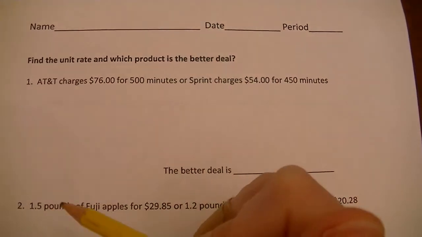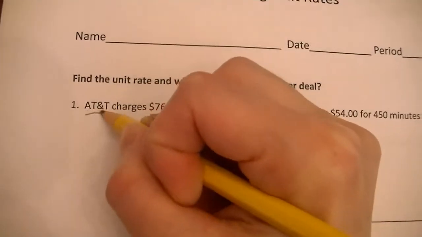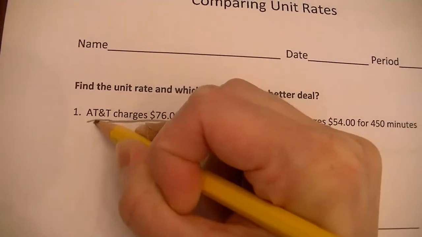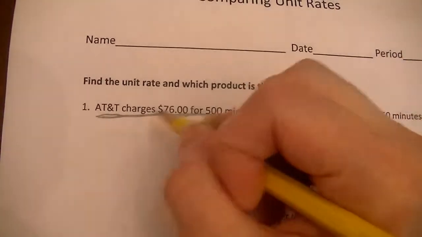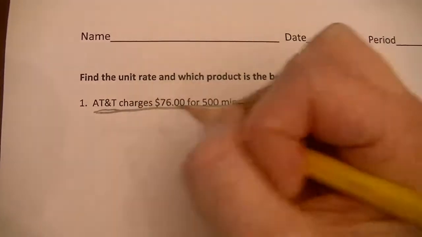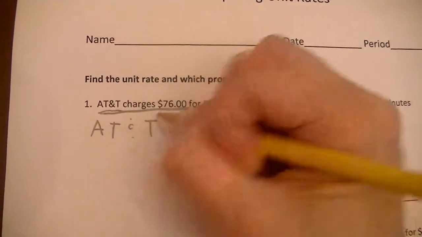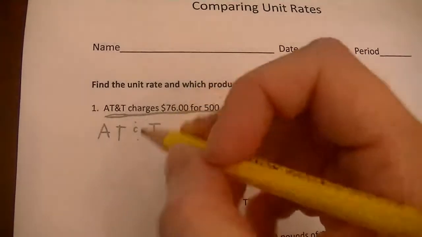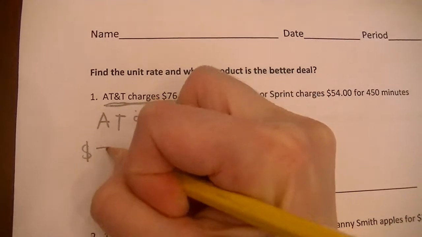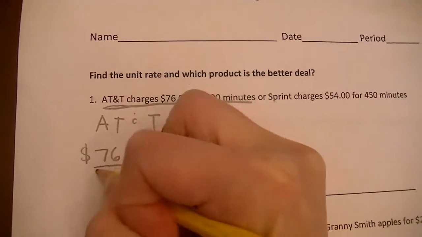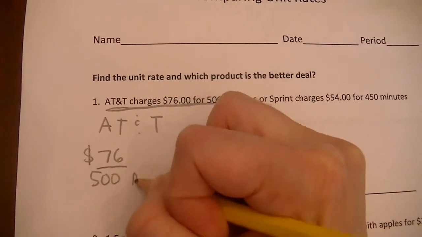So we've got to find the unit rate in order to determine which would be the better deal. Okay? So I'm going to kind of keep it split up here. I'm going to set up a fraction to represent the rate of AT&T's charges, and I'm going to label this right here too. So it'd be a good idea to always label it so you don't get the two products mixed up, okay? So I want the money on the top as the numerator, and that would be just $76 for 500 minutes, because typically time is going to be in the denominator.